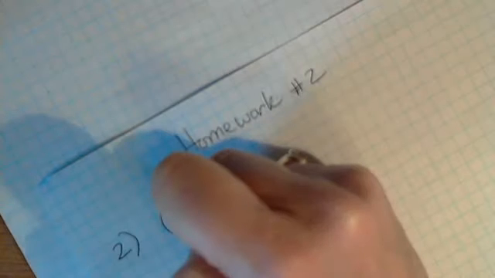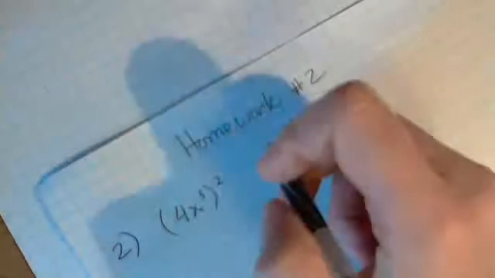This is Math 122, homework number 2, and I'm going to show you how to do problem 2. Again, always be careful to copy down problems correctly. Double check when you finish copying it down and make sure you've got all the numbers, symbols, and variables.